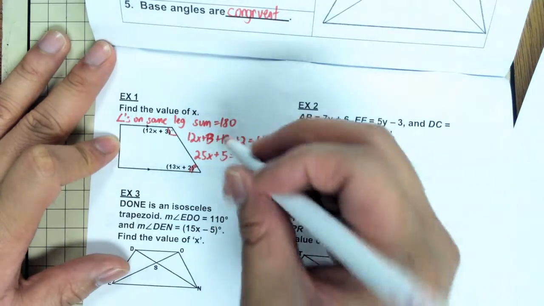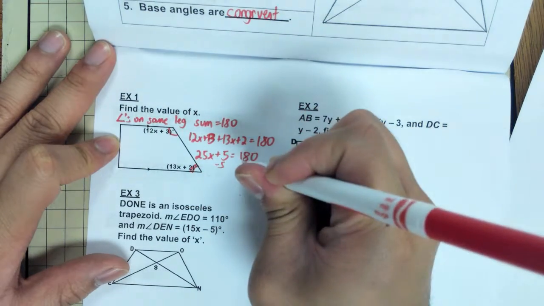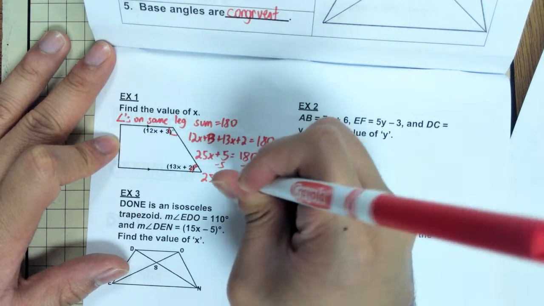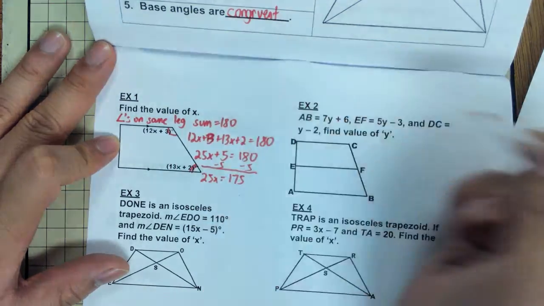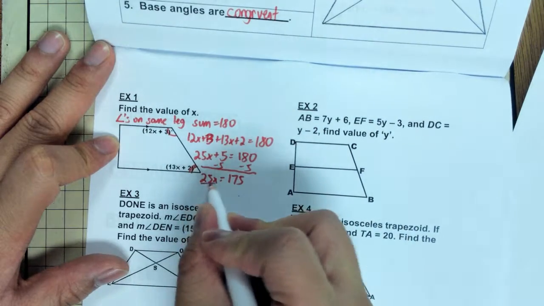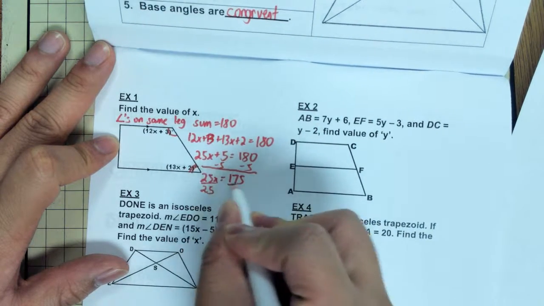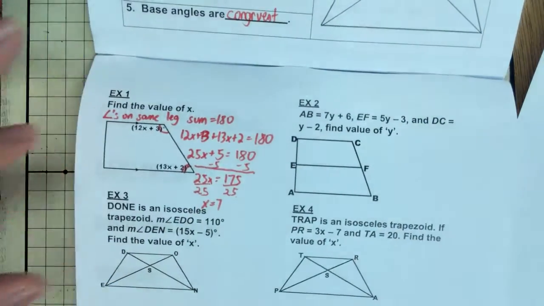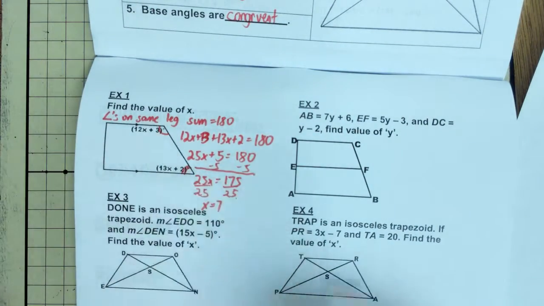Subtract 5 on both sides. Get 25x equals 175. And last step, we divide by 25 to get x equals 7. So angles on the same leg add up to 180.